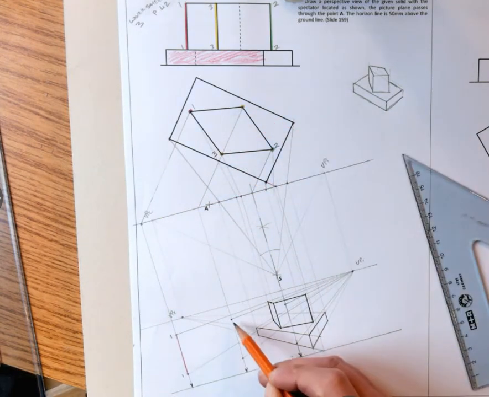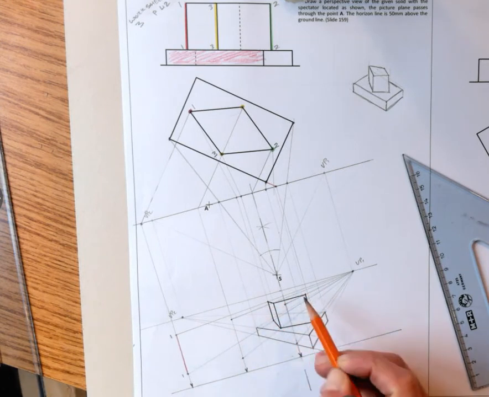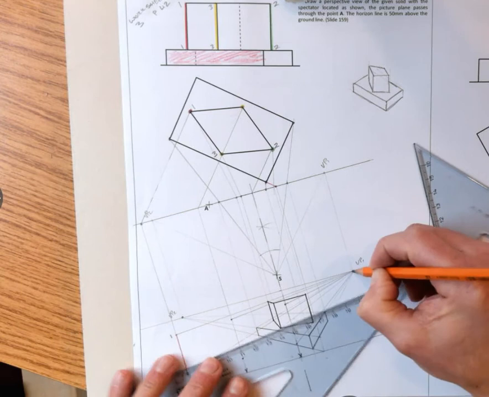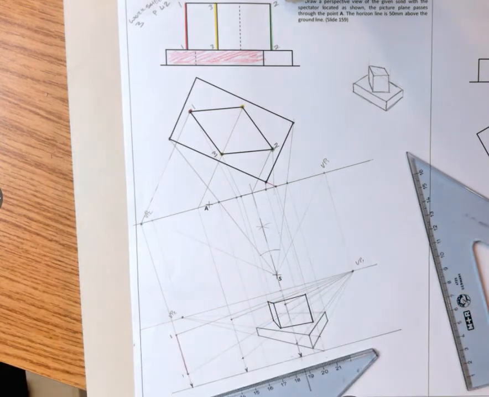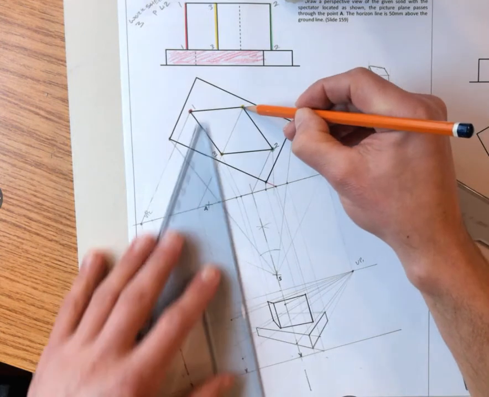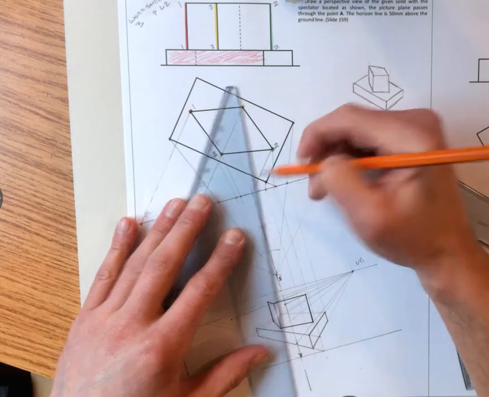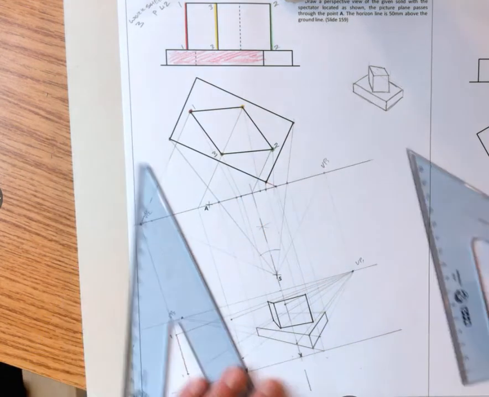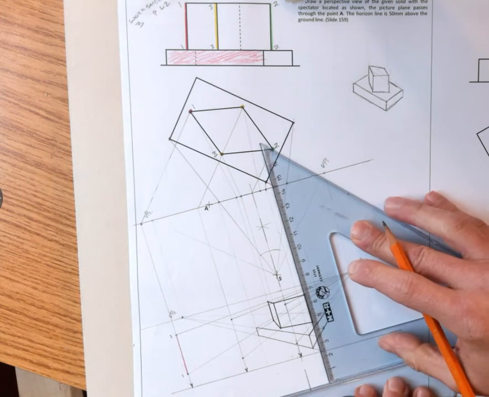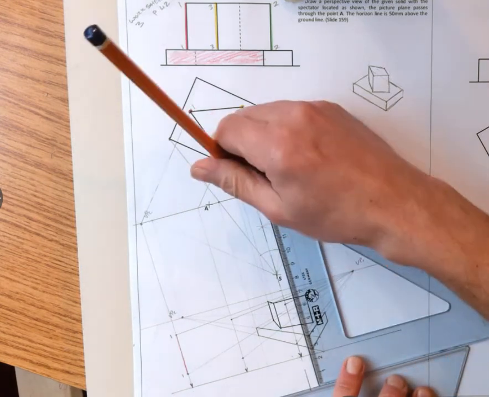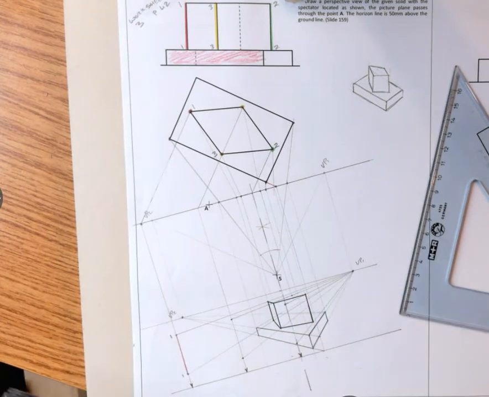So in other words, here was my vanishing line going back. I can use that to find the back point. I'll darken that in slightly so you can see it. So it's around here. My back point, and I bring it down. Here it is.